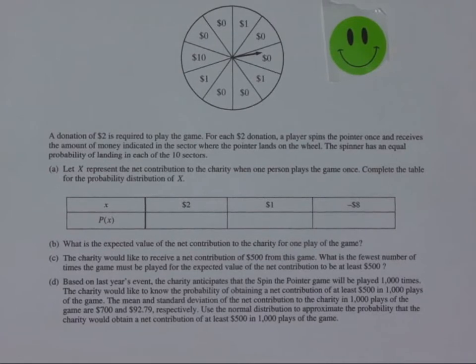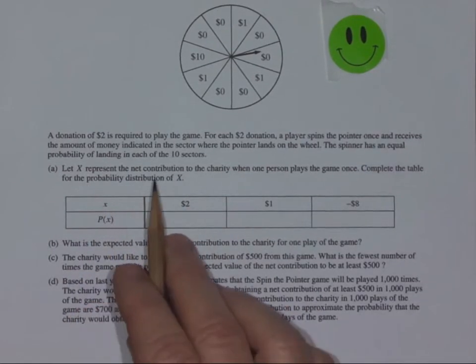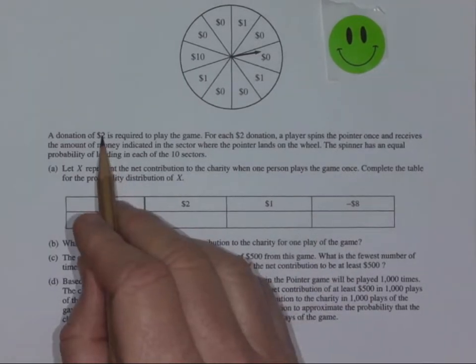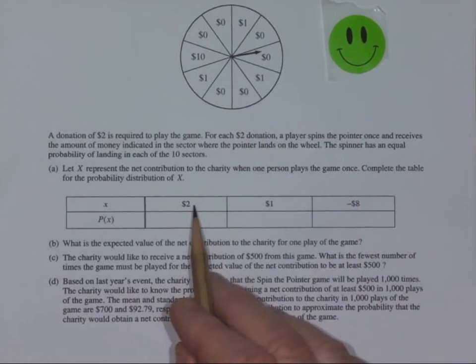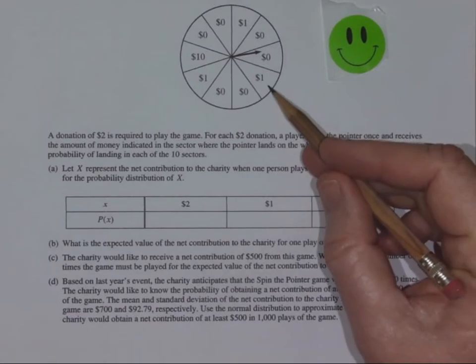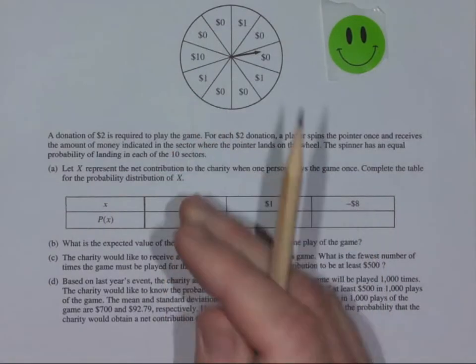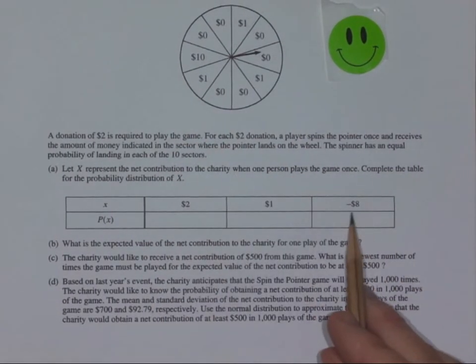Okay, so first of all, X represents the net contribution to charity. They're paying $2. So if they spin a 0, that means their net contribution to the charity is $2. And if they get a 1, that means they're contributing $1. They're paying $2 and getting 1 back. And if they get the 10, that means they're winning $10, but they would win a total of $8. The charity would lose $8.